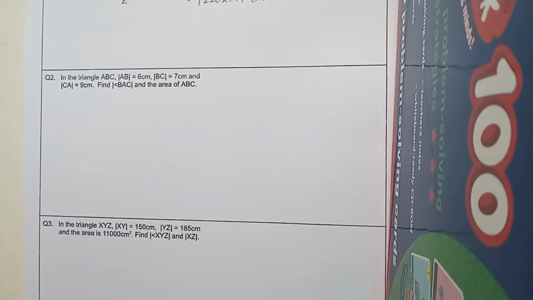Moving on to question 2. Again, no diagram provided. It's a good plan to draw it before you begin. So here's all my information for the triangle. I've got the three sides. Now I want to find the angle BAC. For my own convenience here, I'm going to label it as theta, although you could continue to call it the angle BAC throughout if you preferred. That's the first thing that I want to find, and then I want to find the area.